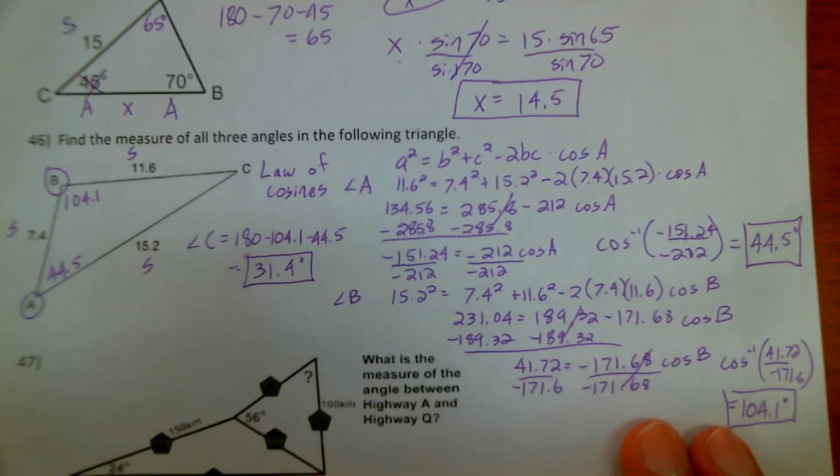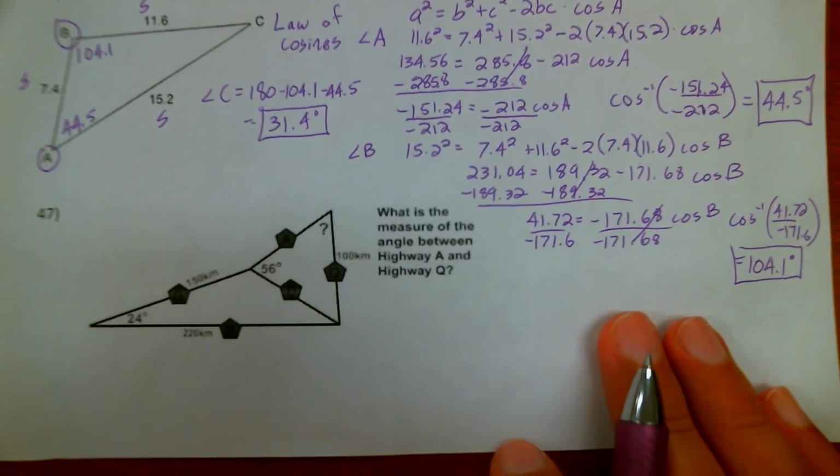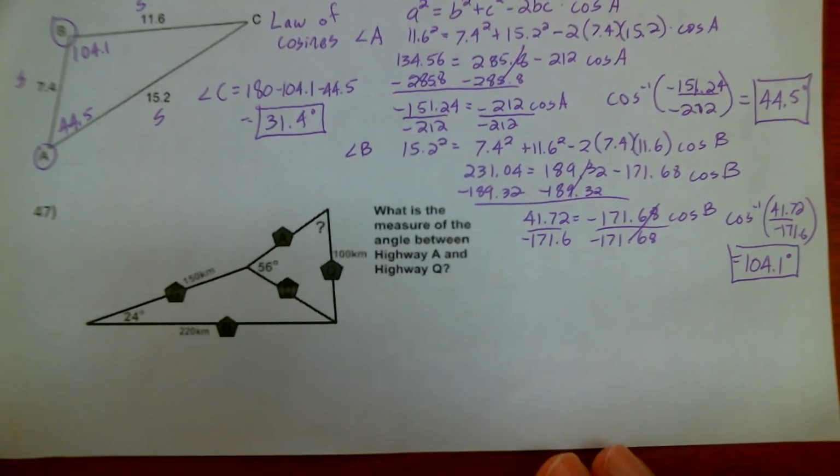All right, we're almost there, guys. Last one. I picked this problem too. I love these combination type problems because you have to know what you're doing. Definitely have to know what you're doing to figure these out.